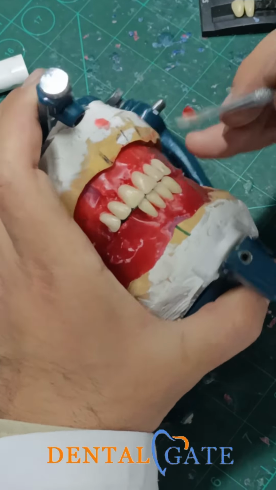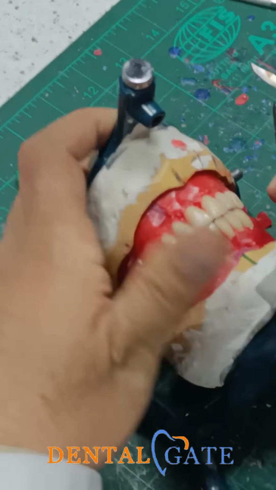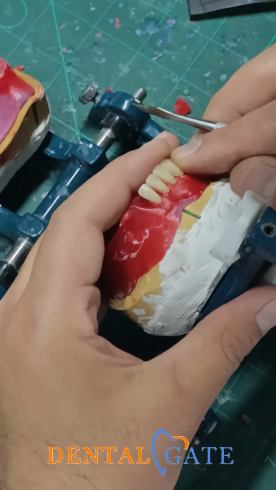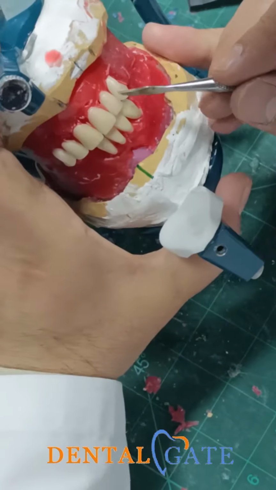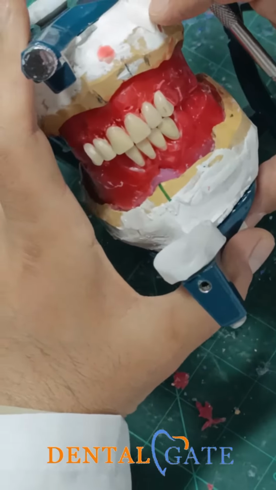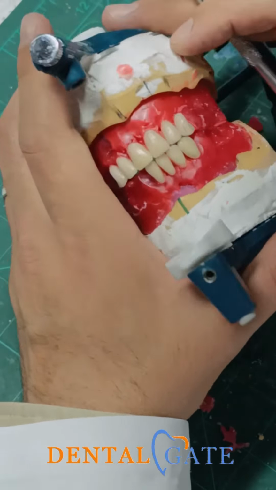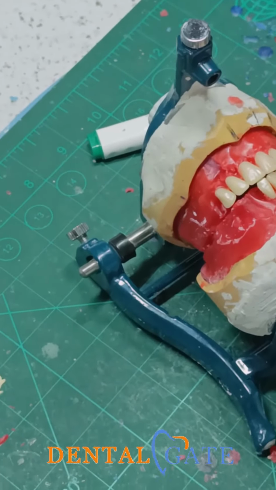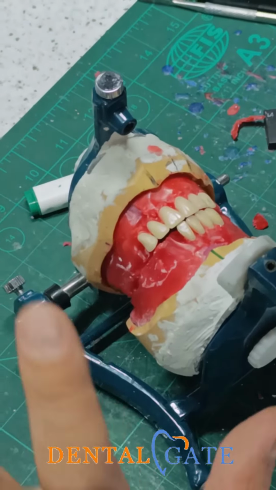Now I can say the canine is in normal position, but I think we need to make a contact area to remove this space here. So we shouldn't have any overjet and overbite? Yes, we make an overjet and overbite. Why? Because the overjet and overbite should extend to the canine, yes, for all anterior teeth. Okay? With the same 1 millimeter.